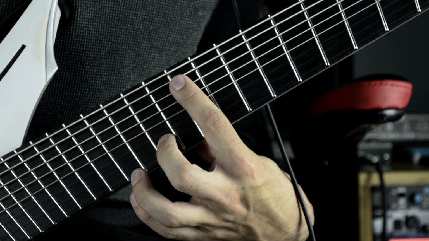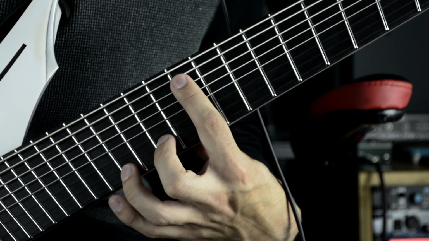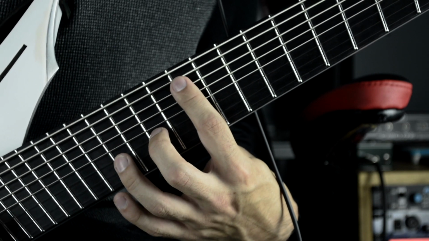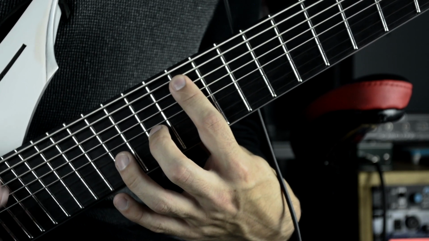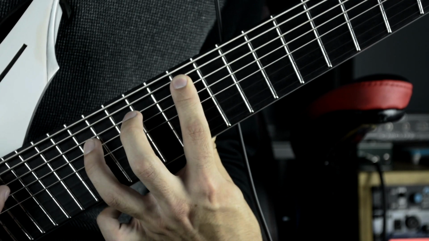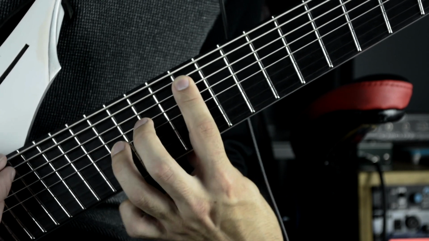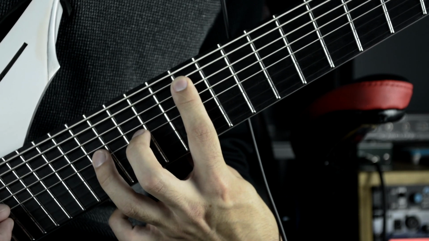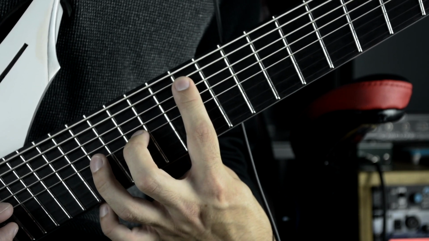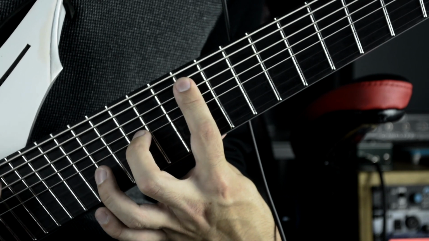And then we're bringing our middle finger on the 2nd string on the 13th fret, and then moving it down to the 3rd string. And then I'm going 16 on the 4th string and then down to 14.